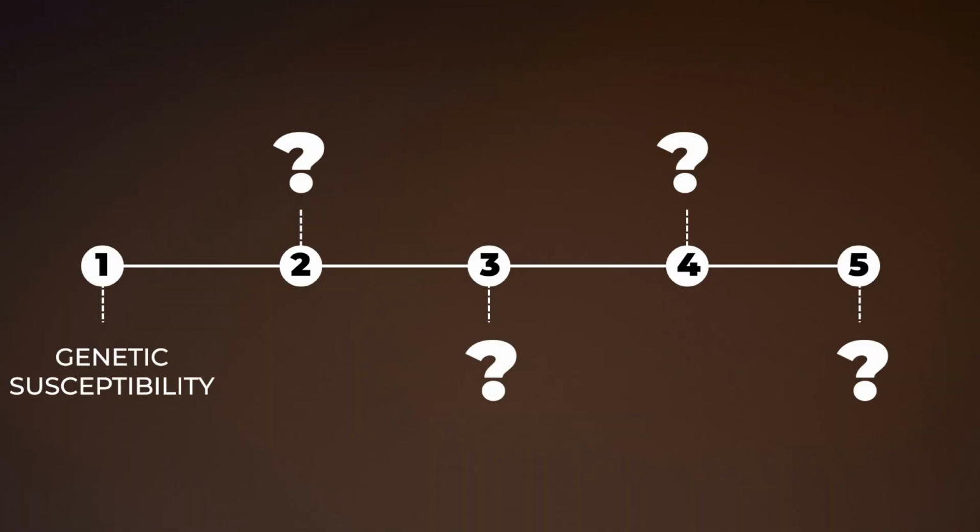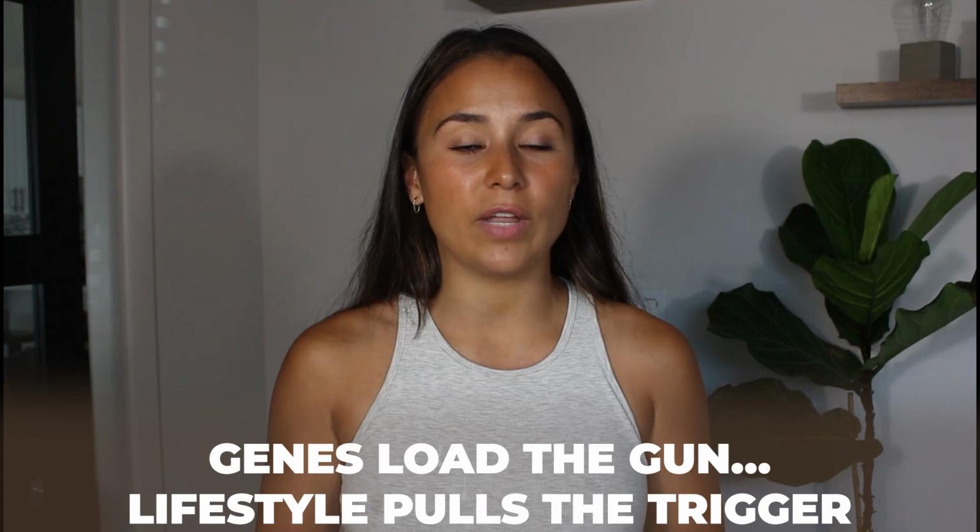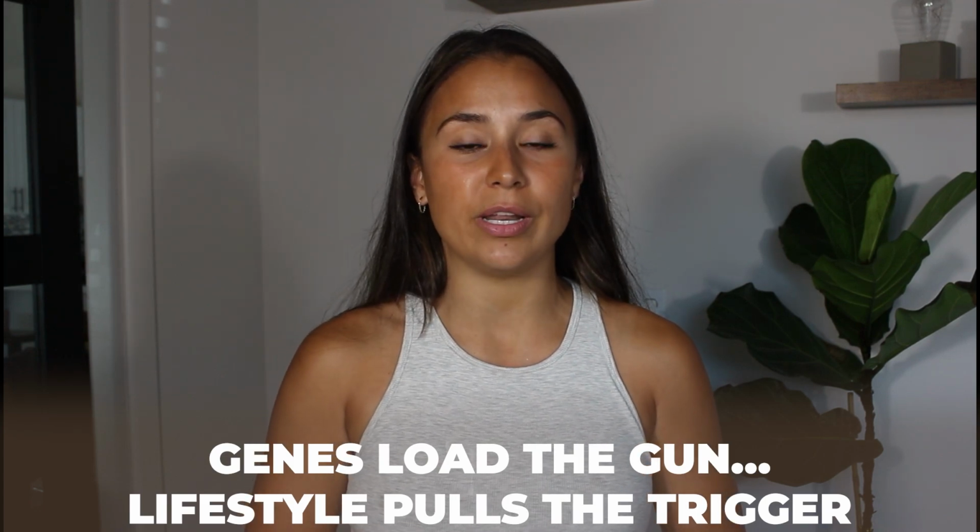The first root cause of Hashimoto's is genetic susceptibility, and you may have heard of this before. If someone in your family, especially a close relative like a sister, brother, or parent, has an autoimmune disease, you are at an increased likelihood of also developing an autoimmune disease. However, it's your genes that load the gun, but it's your environment and your lifestyle that actually pull the trigger on that autoimmunity developing. And that's why these other 4 key root causes are going to be so critical to understand.